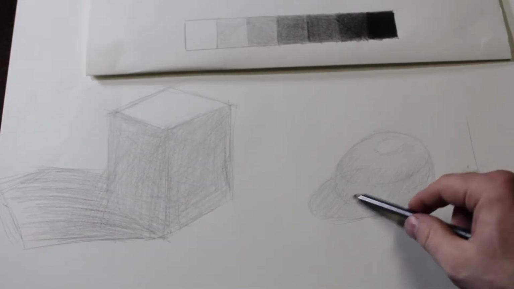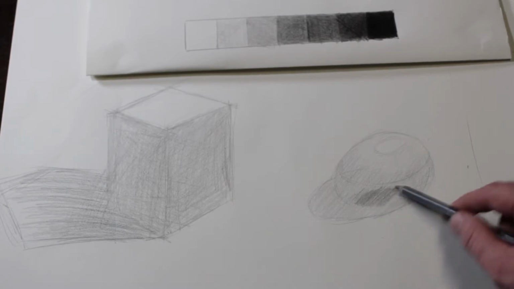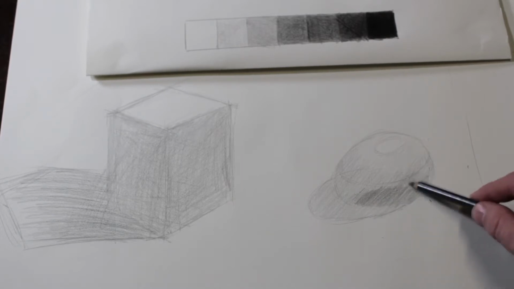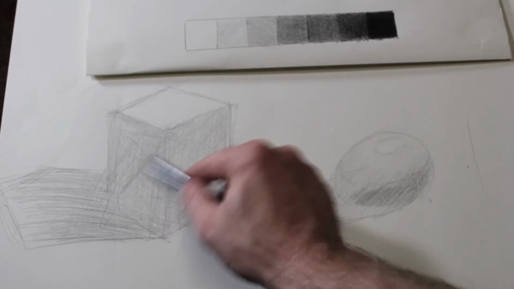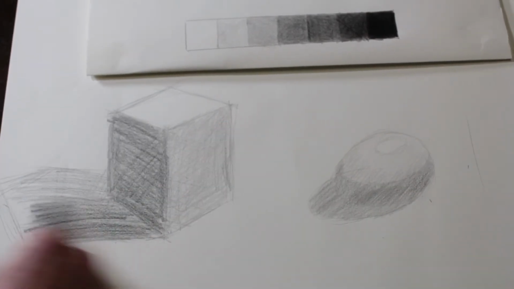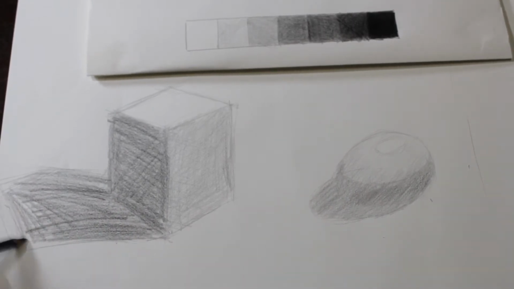Number 5. Add a darker tone, the middle tone in the grayscale, to the surface of each object that is furthest from the light and color in the cast shadows with this deeper tone too. These steps will also be illustrated on the timing screen if you need to refer to them again. Okay, start.